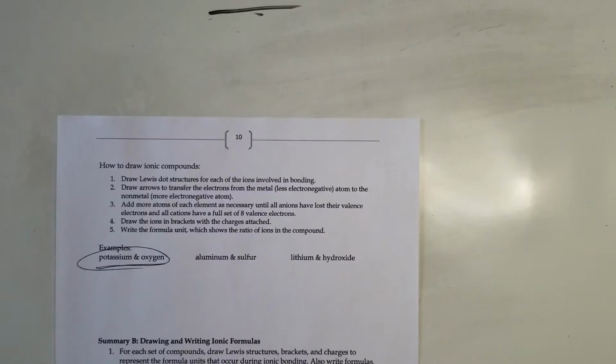Next, I'm going to draw out some ionic compounds. To contrast with what I did before, a covalent compound is made up of only nonmetals, which means that whatever electron movement there is between the atoms of that molecule, it's going to be relatively minimal compared to the electron movement in an ionic compound.